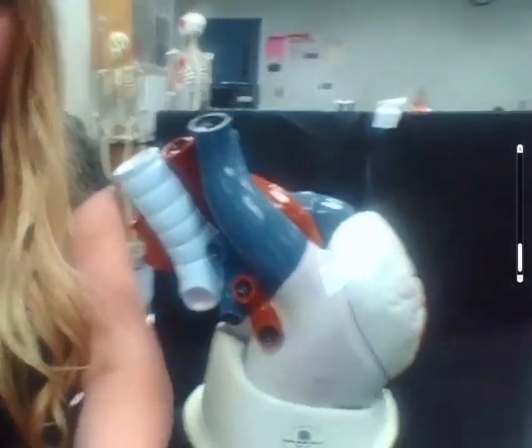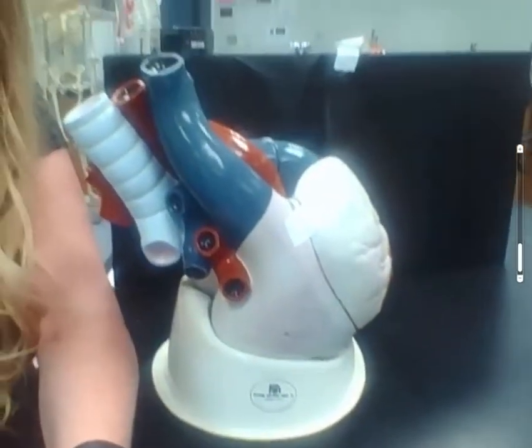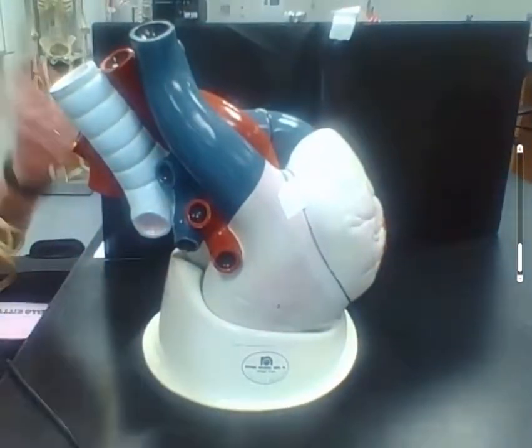Okay, this is Scientist Cindy, and we are going to do a walkthrough of the heart model. This is the largest heart model that you're going to need to know for your practical exam.